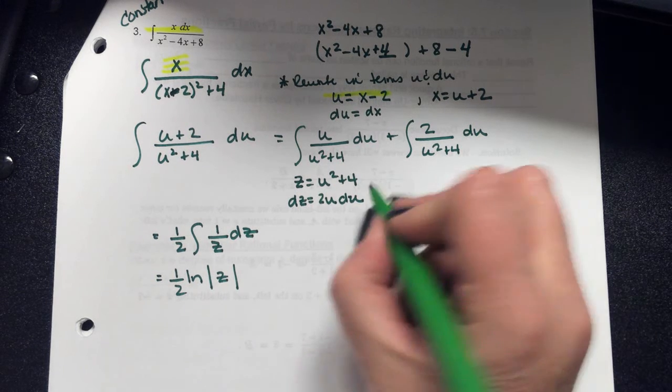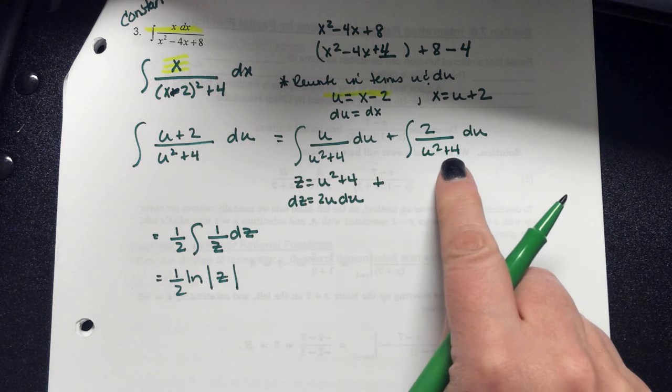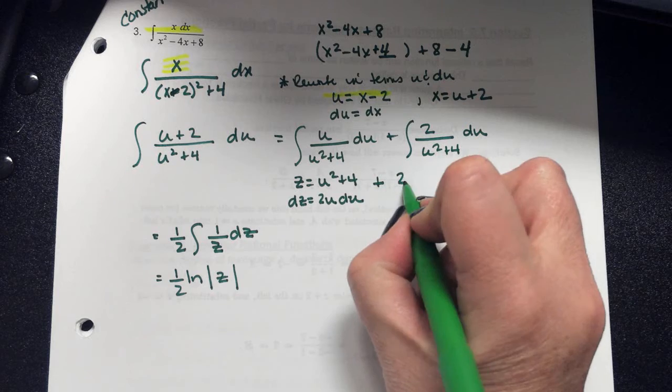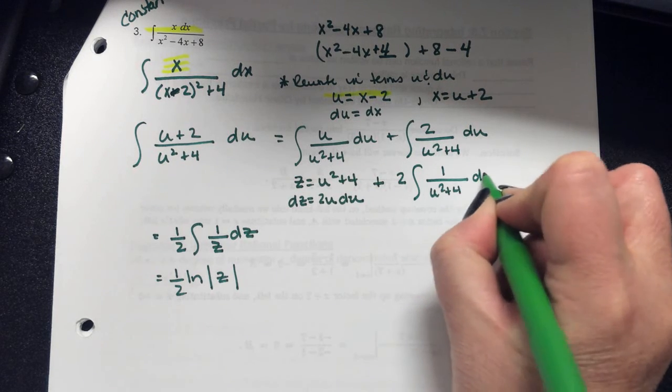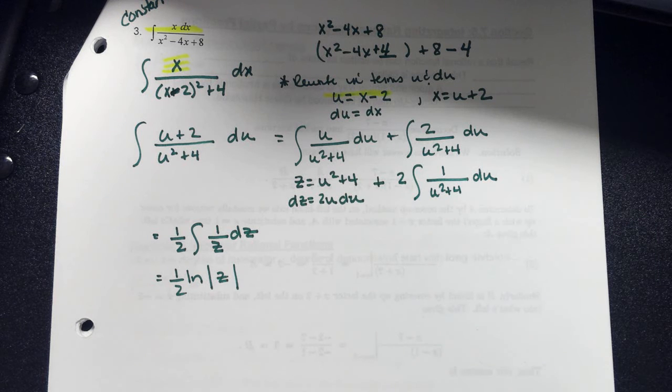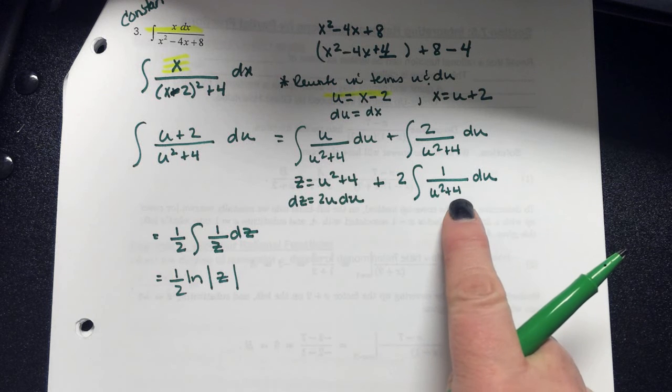So now I've got to contend with my second integral. What constant can I pull out? I can pull out a 2. What integral does this kind of seem like I can rewrite it in terms of? I can rewrite it as an inverse tangent. But again, what does this constant have to be? This constant has to be a 1.